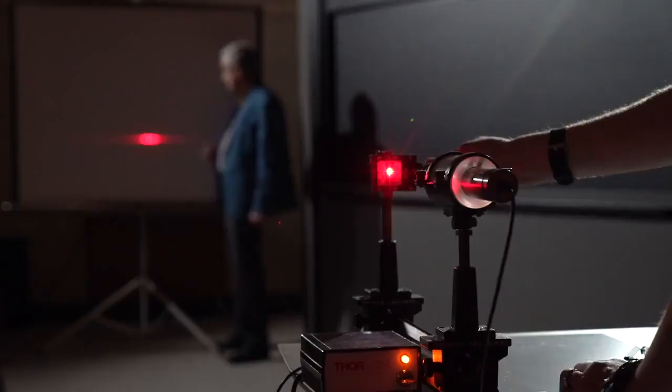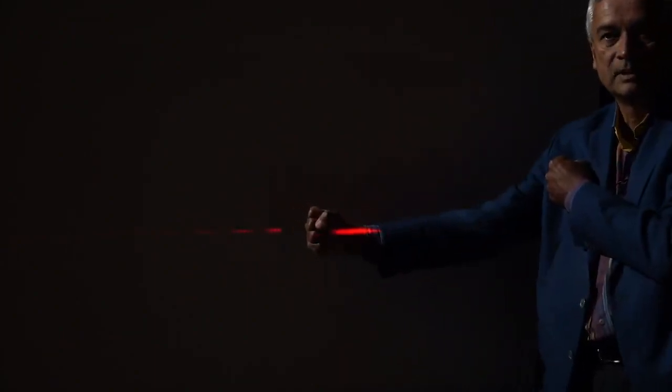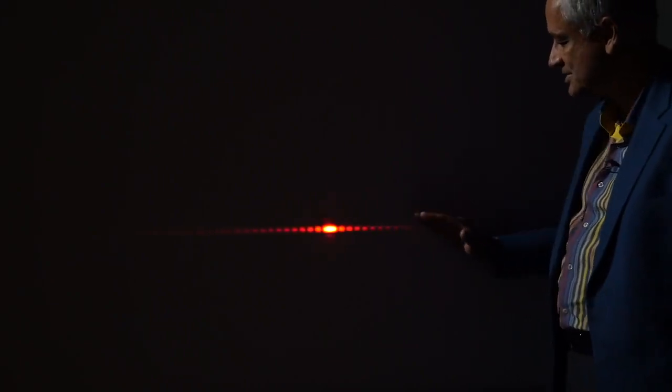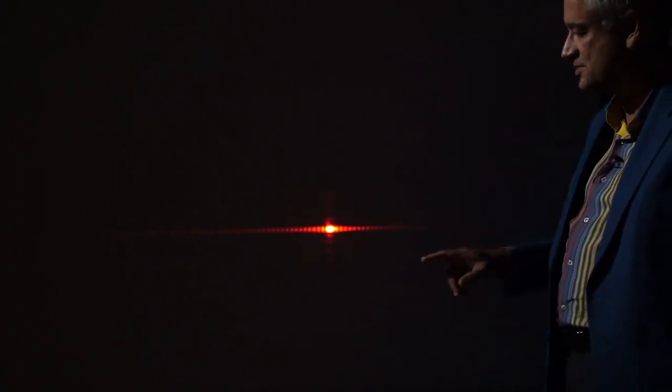So let's make the slit a little narrower still. And you see that when Caleb makes the slit narrower, the pattern stretches out. So he's making A smaller, and the spacing in the pattern is L lambda over A. So when he makes A smaller, the pattern stretches out. Let's make the slit wider again. When he makes A bigger, the pattern contracts. The pattern scrunches together. As he keeps making the slit wider, you see the pattern contracting, contracting. If we stop there, this is about where I showed it to you the first time.